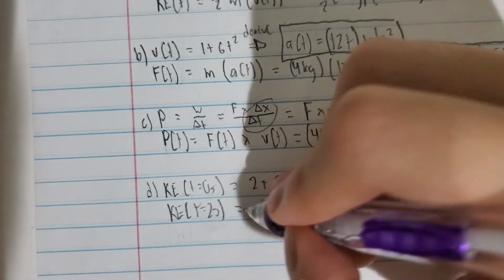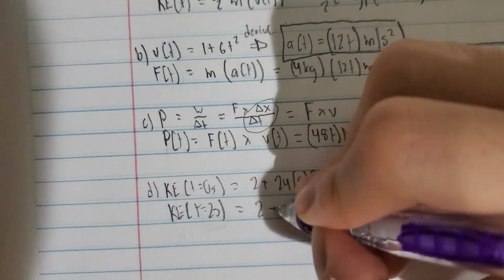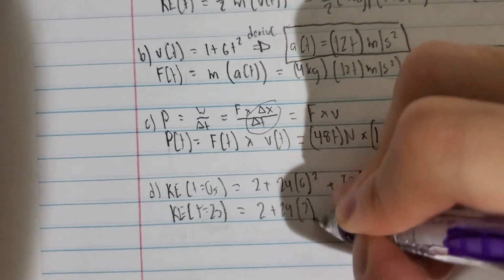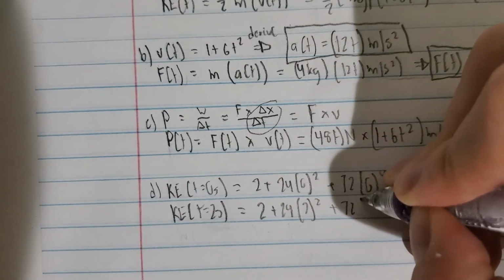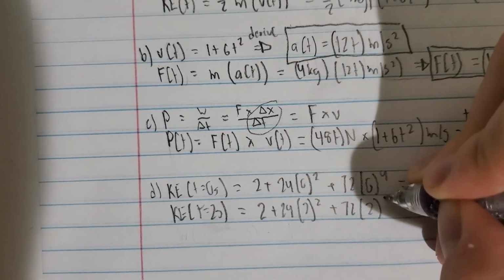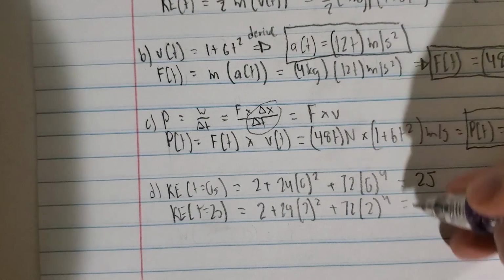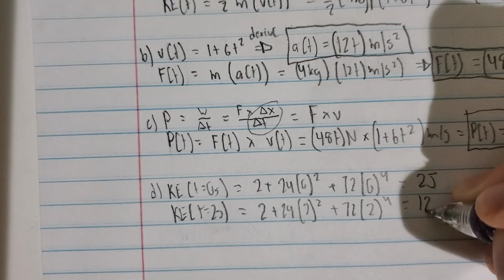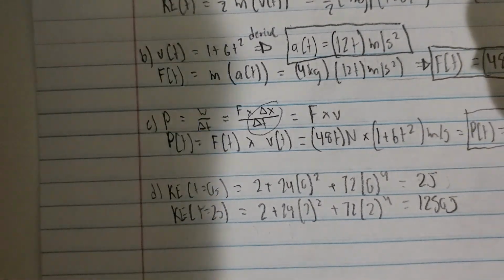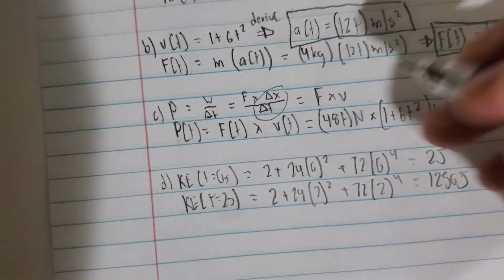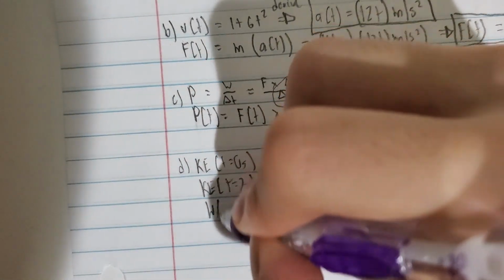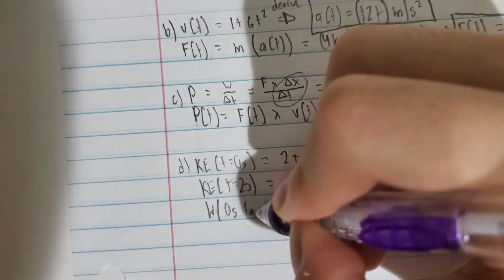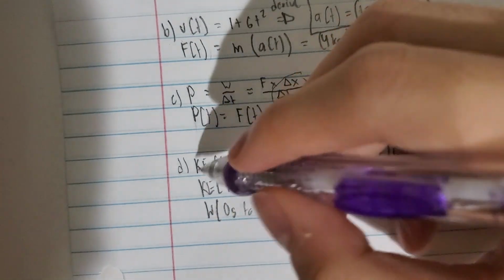Now for my KE at t is equal to 2 seconds, I plug in 2 for every t. So 2 plus 24 times 2 squared plus 72 times 2 to the power 4. Plug this in the calculator, I get 1250 joules. Alright, so as I said, work from 0 seconds to 2 seconds is the change in kinetic energy.